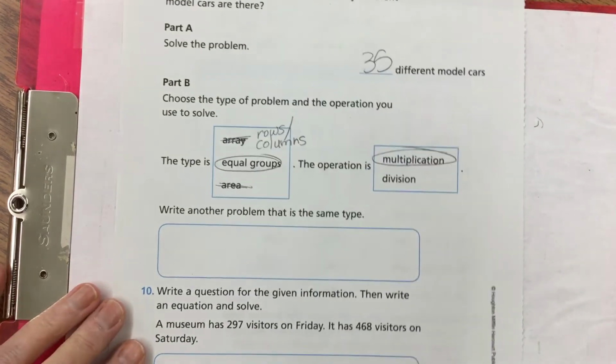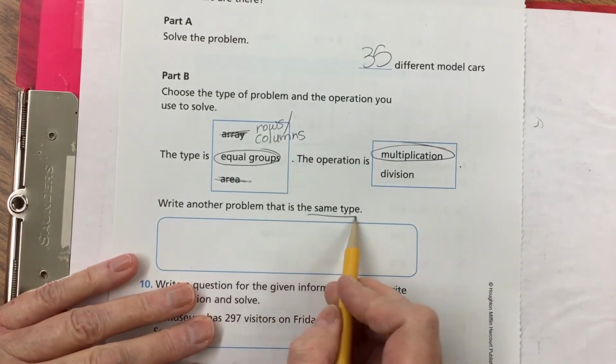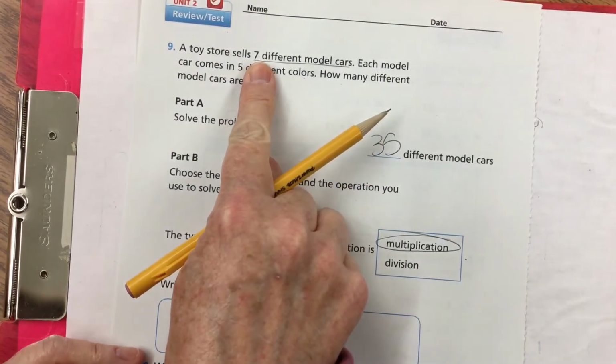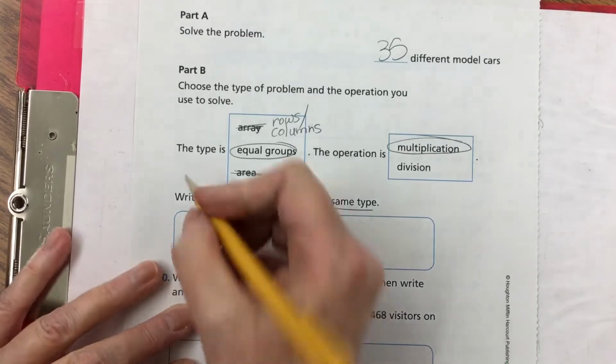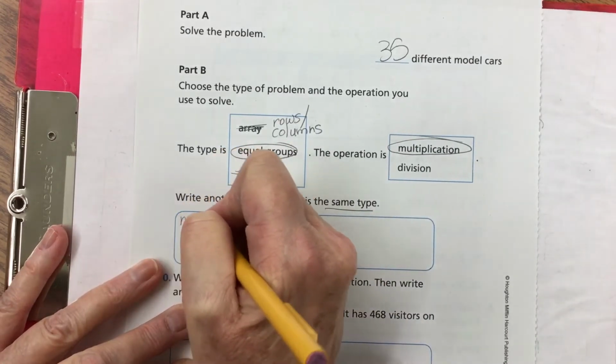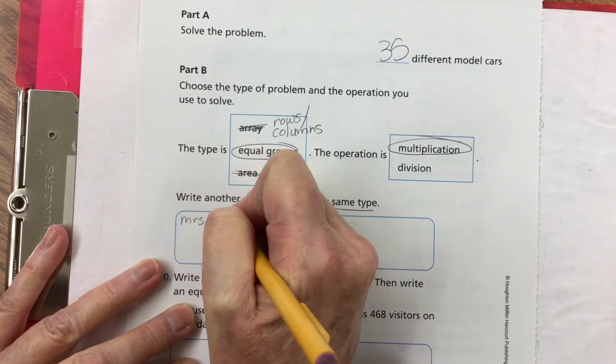Write another story that's the exact same type using 7, using 5. Oh boy. Mrs. Bartell. I like stories about me.